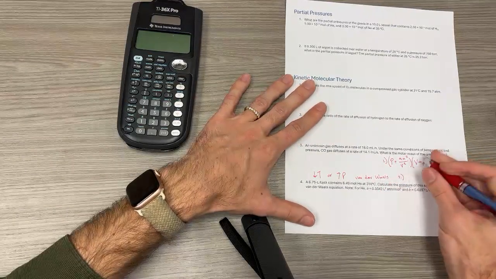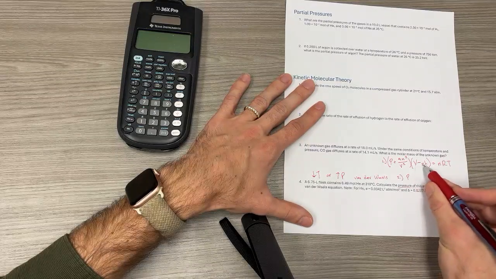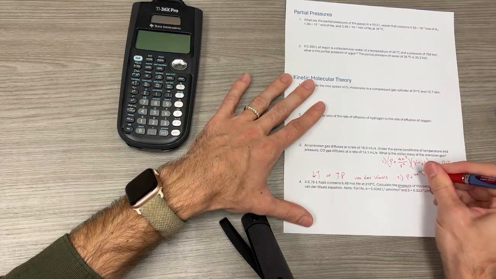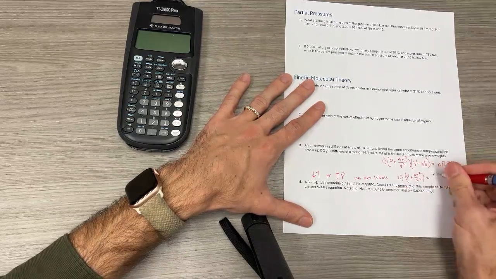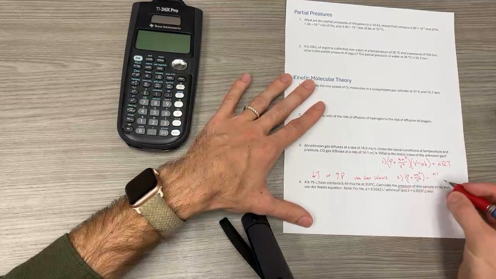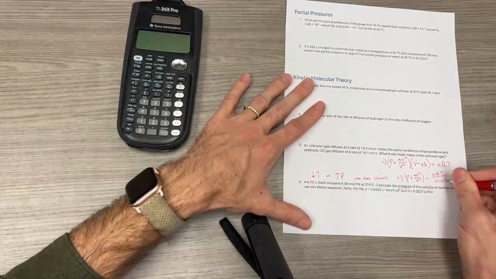The first thing that I'll do here is divide by V minus nB to get it to the other side. I get P plus an squared over V squared equals nRT over V minus nB.